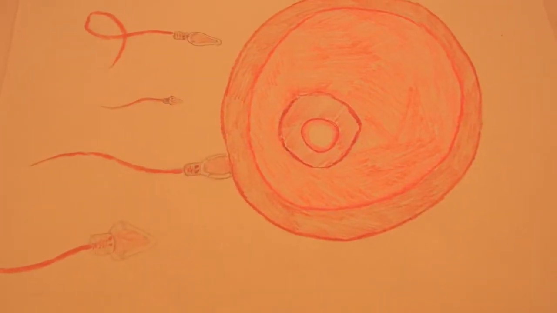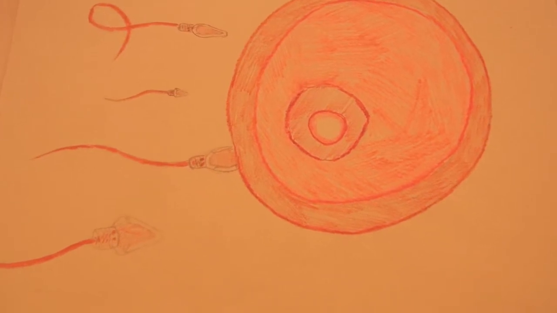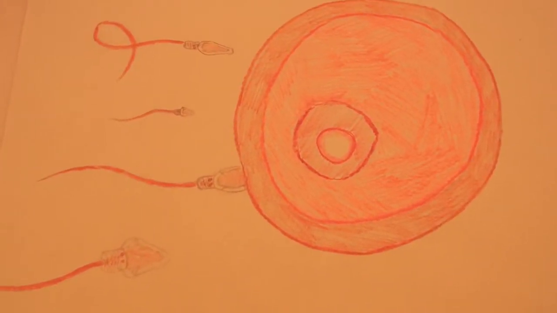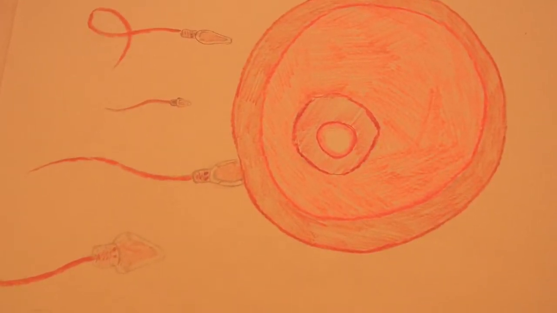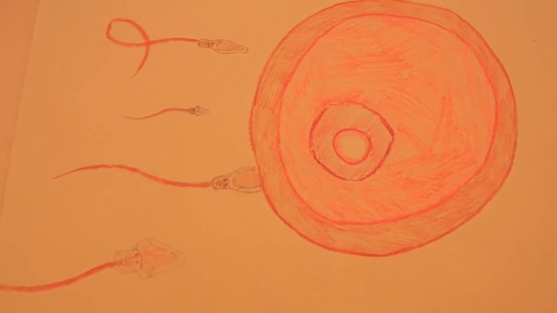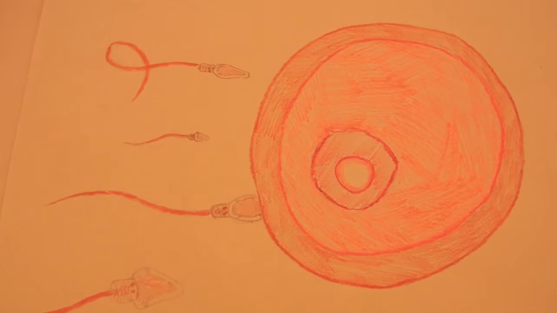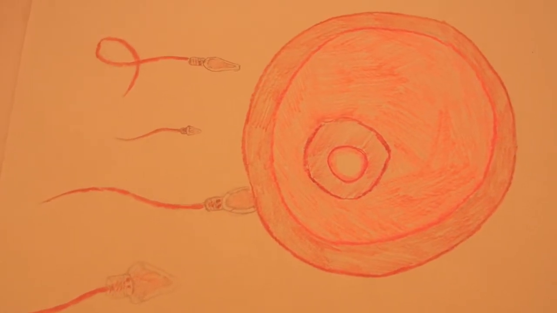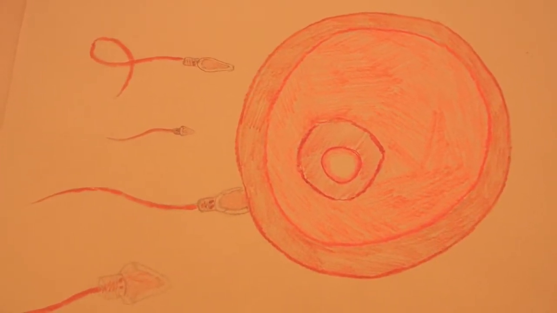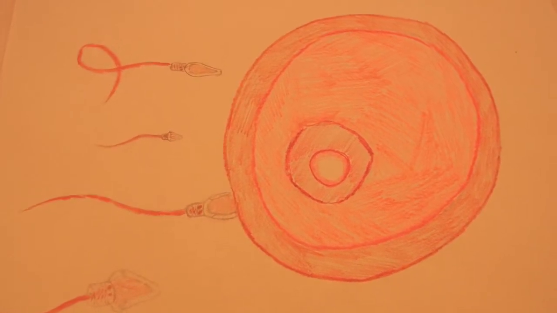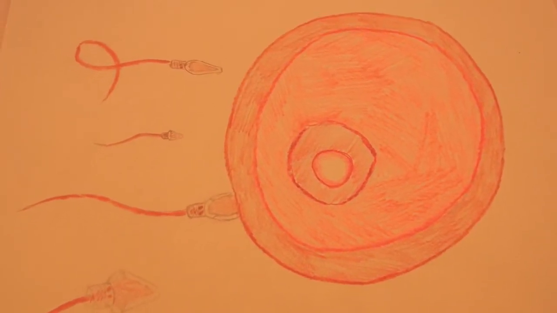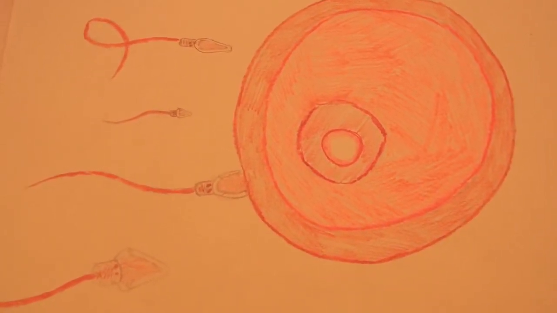To get further into detail of the process of fertilization, millions of sperm are released. Usually only one is able to attach itself to the egg's membrane, like the one shown in the picture. But in order to enter the egg, the sperm must release an enzyme that digests the membrane, which allows it to finally enter the egg.